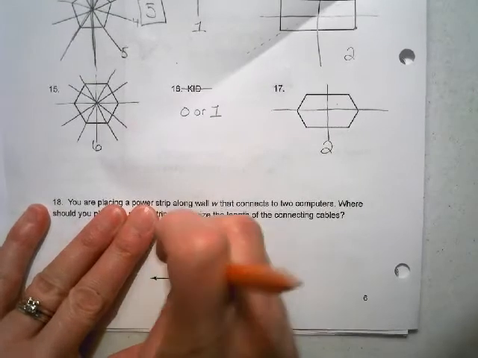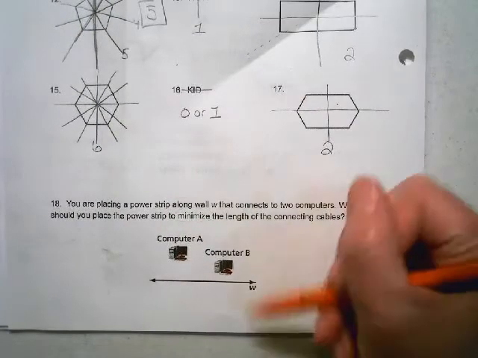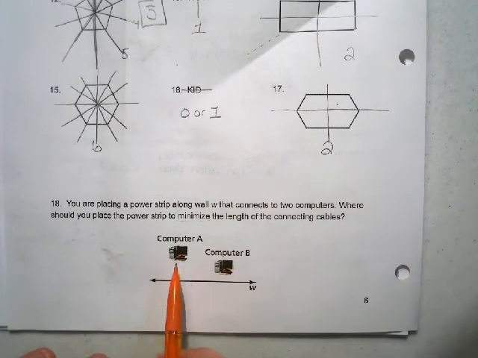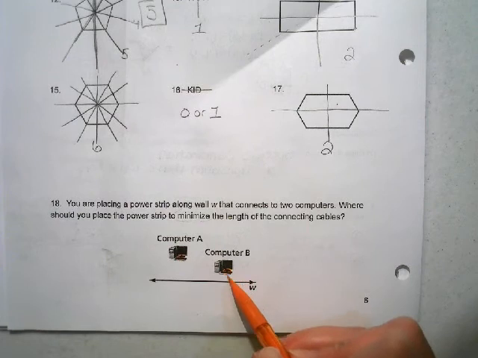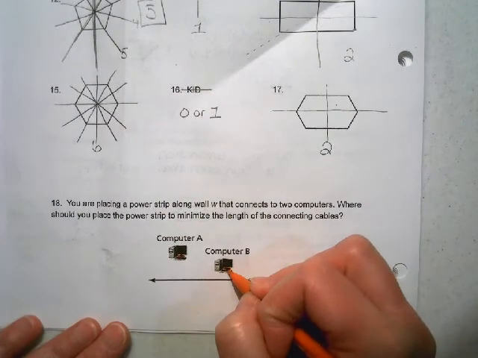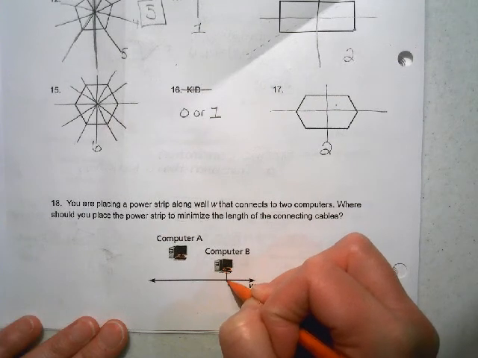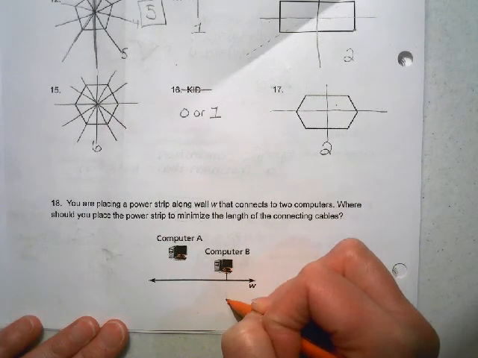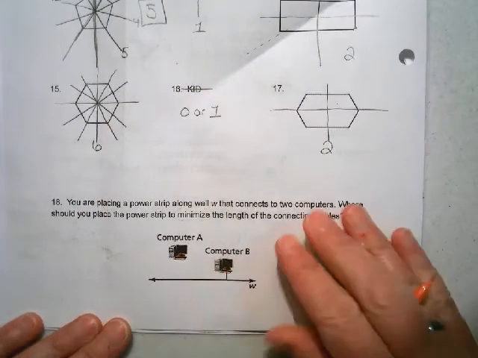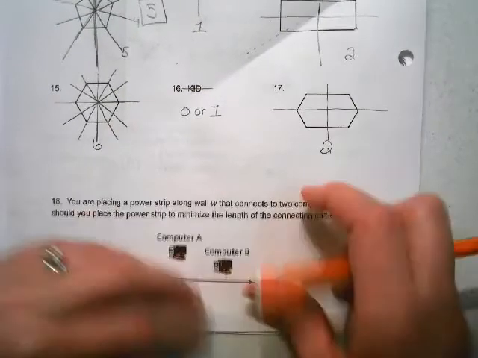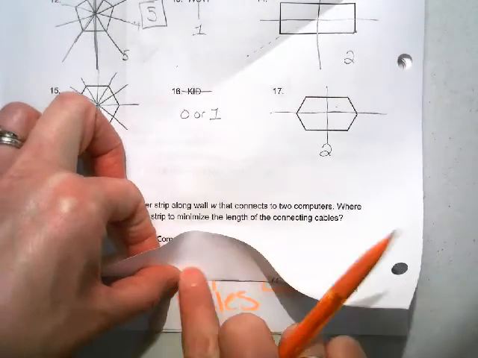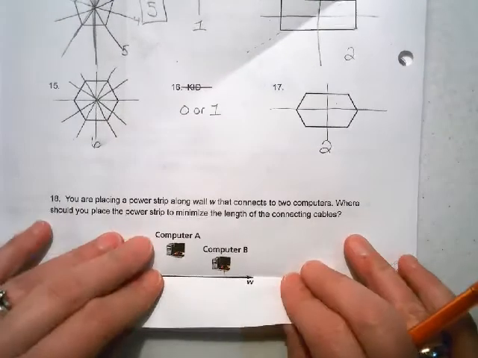So like, should I put the connector here so that way when I plug this computer in and I plug this computer in, that I use the least amount of cable? If I put it here, would this be the least, or should I put it here? Where would the least amount be? The easiest way to do this without guessing is to simply reflect one of them. Now again, it would be easier if we had a ruler. So what you do is you pick A or B. I'm going to pick B because it's a shorter distance away from the line. If I pick A, it's just a longer distance. So where this dot is to the line right here, I need to reflect it straight the other way.